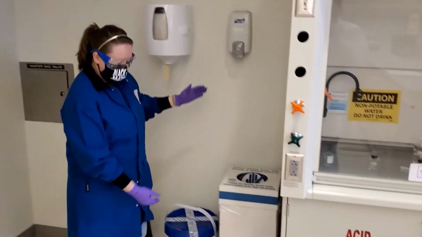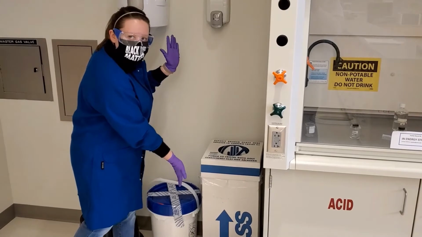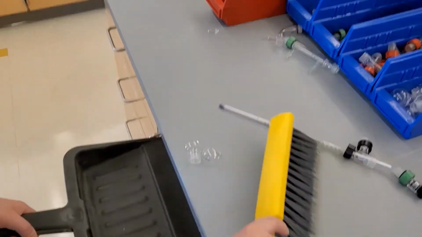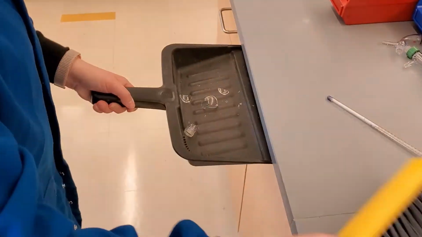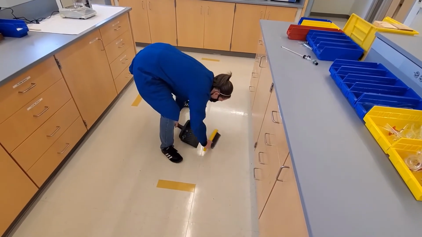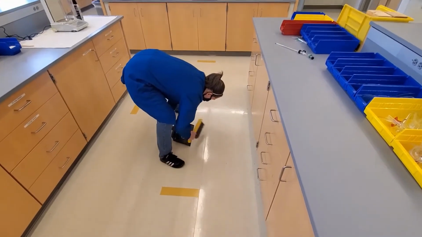Here is where you can also find the glass waste and spill kit. In the event of a spilled chemical or broken glassware, please inform your TA. Your TA will be responsible for cleaning up the mess.